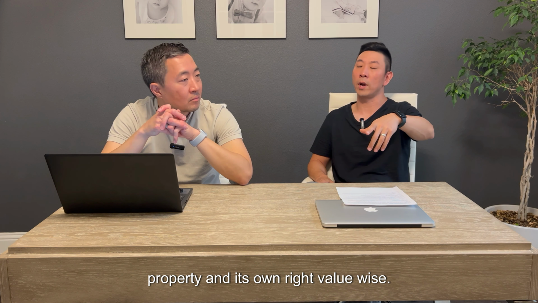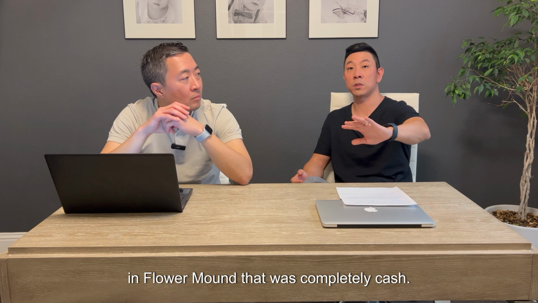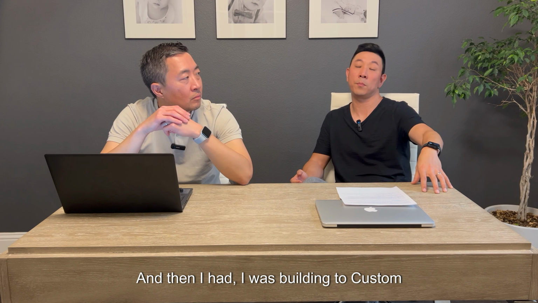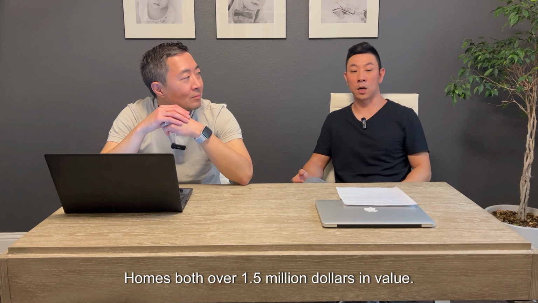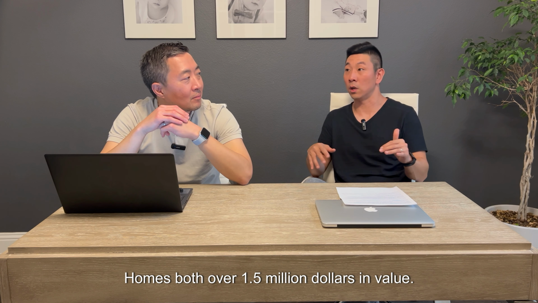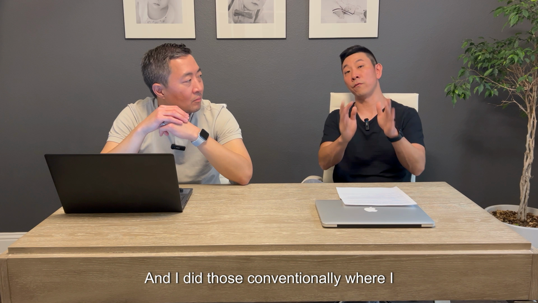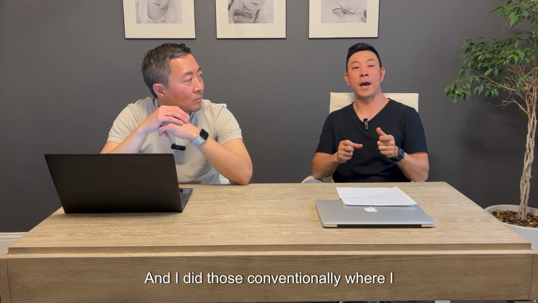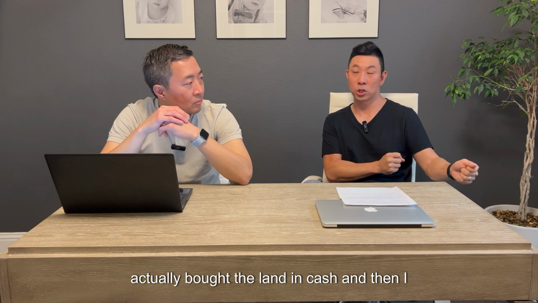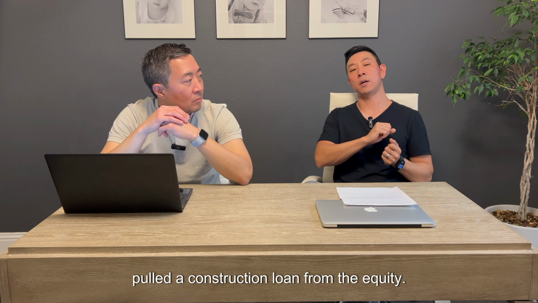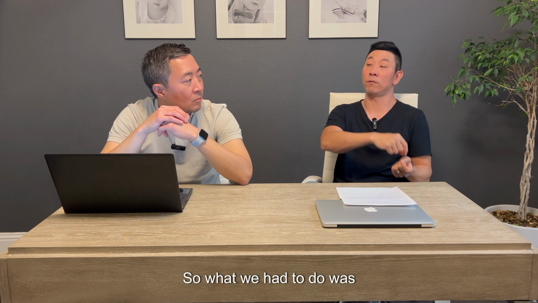We were actually working on a flip in Flower Mound that was completely cash. And then I was building 2 custom homes, both over $1.5 million in value. I did those conventionally, where I bought the land in cash, and then I pulled a construction loan from the equity of the land.